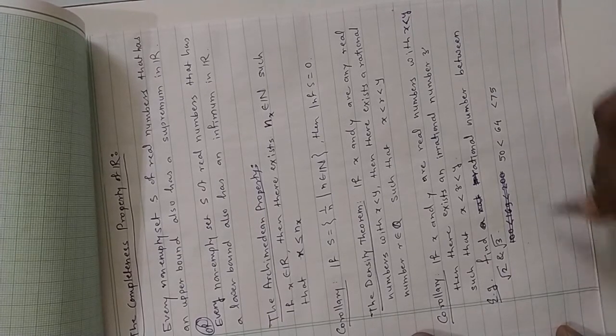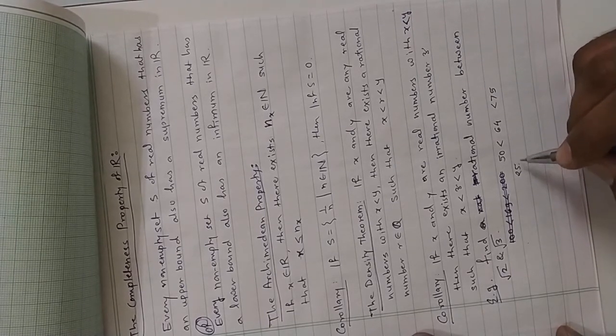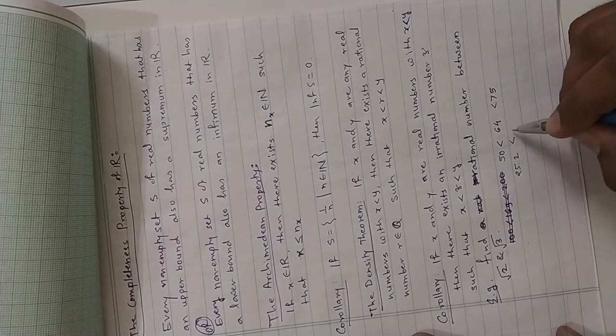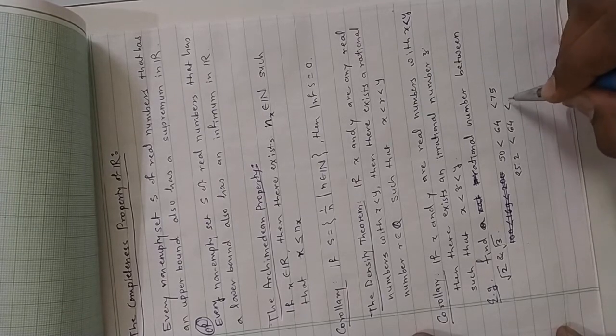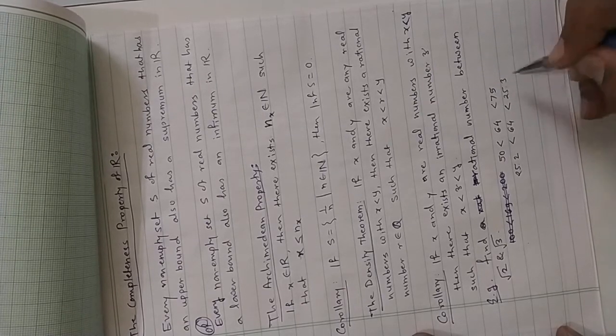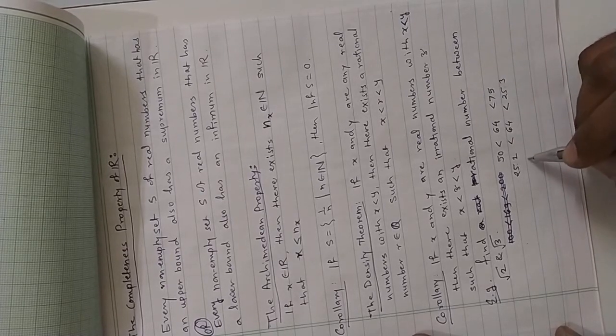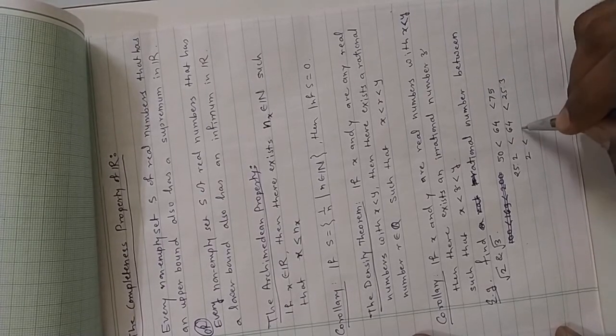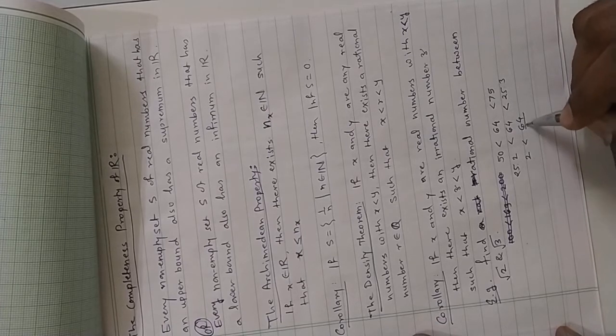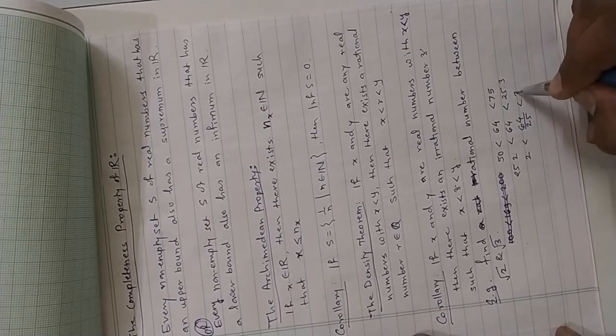Yes. So I can write 25 into 2 less than 64 less than 25 into 3, so 2 less than 64 divided by 25 less than 3.